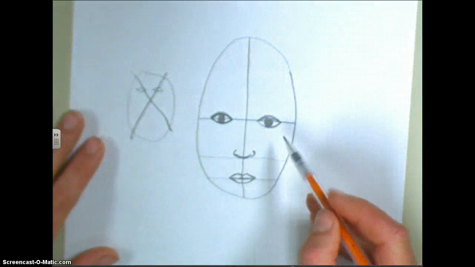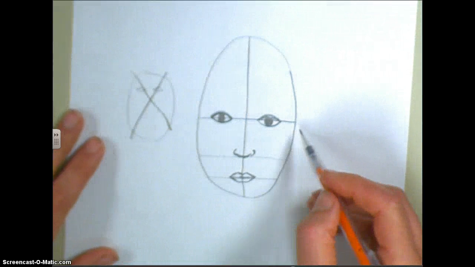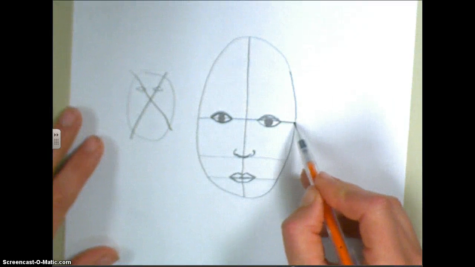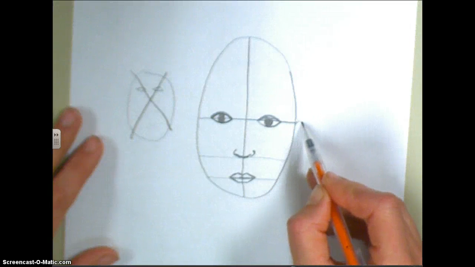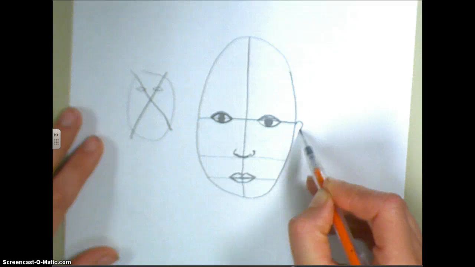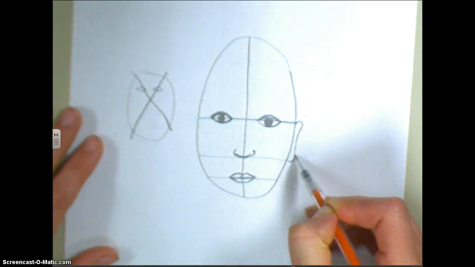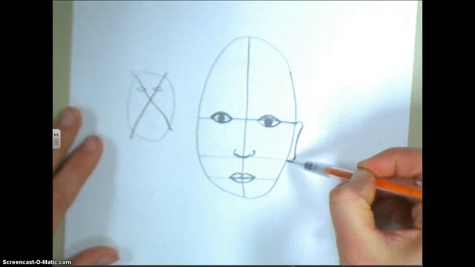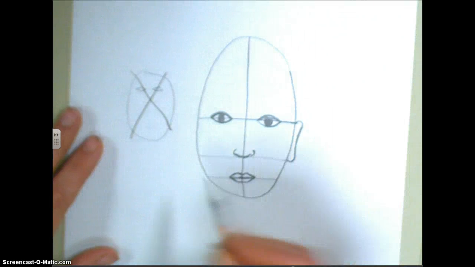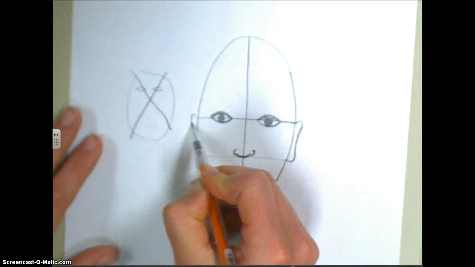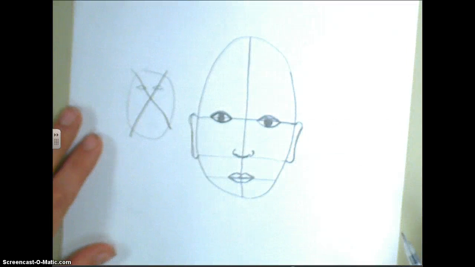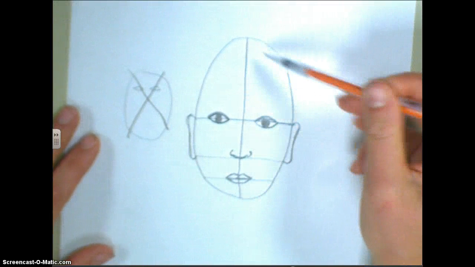So we're going to add a few more things. If you look at your neighbor, look at their ear. If you draw a line from the outside of the eye all the way across, the top of their ear starts right there. And it goes to the tip of the nose down here. So as you can see, we started the ear right at this guideline, and we drew it till it met the guideline right here. I'm going to do it on the other side from the eye all the way down to the nose again, just like that.